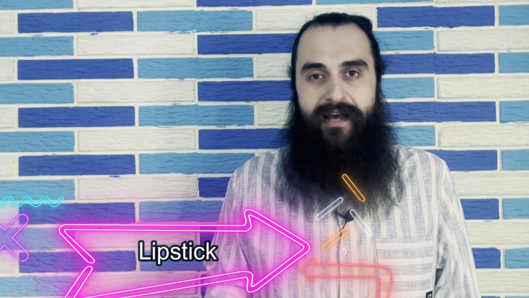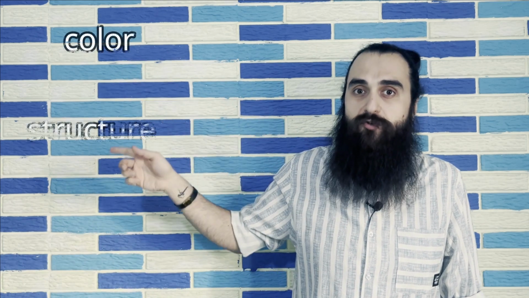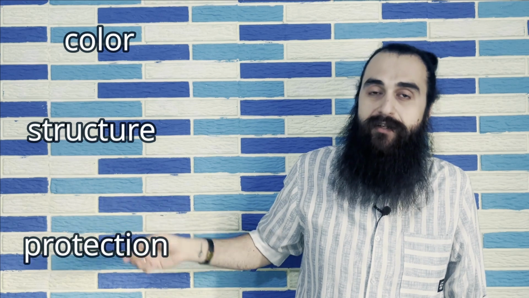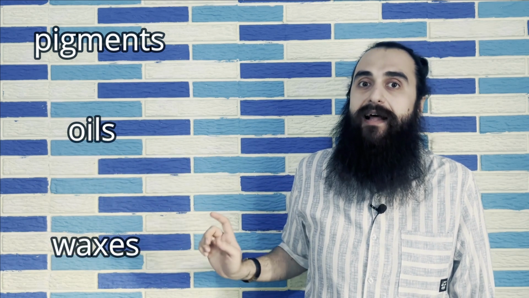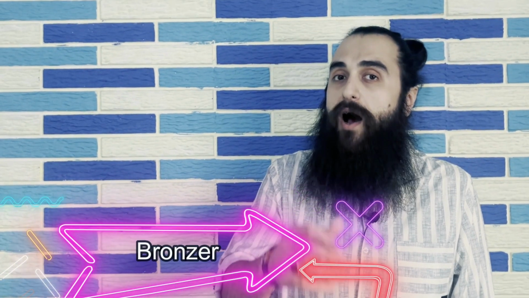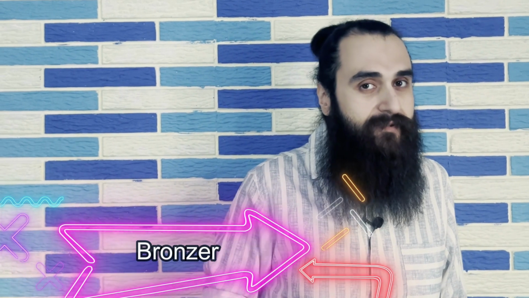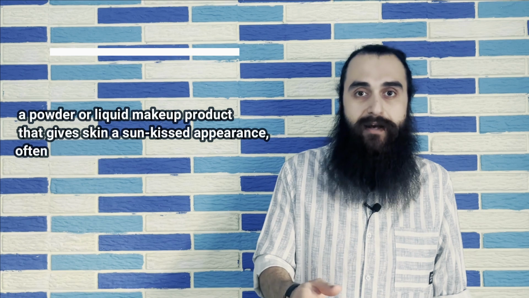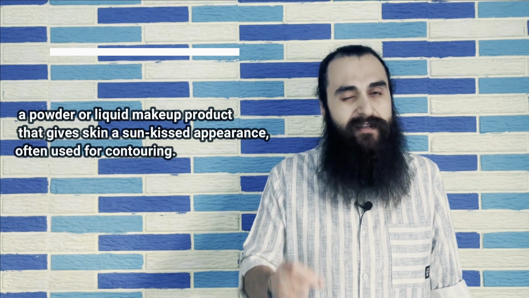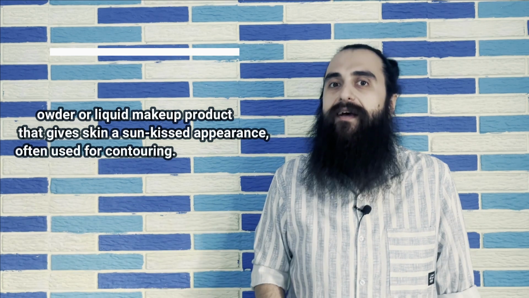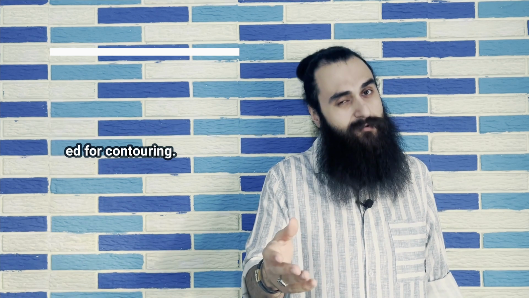Lipstick. A beauty product that gives color, structure, and protection to the lips. It is made of pigments, oils, waxes, and emollients. Bronzer. A powder or liquid makeup product that gives skin a sun-kissed appearance, often used for contouring.